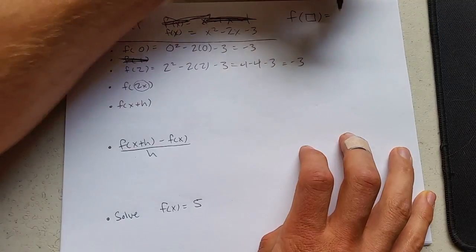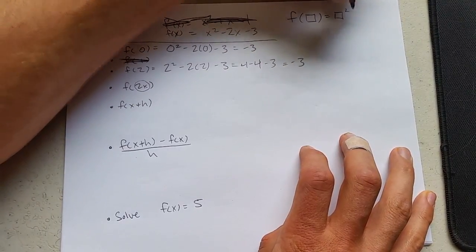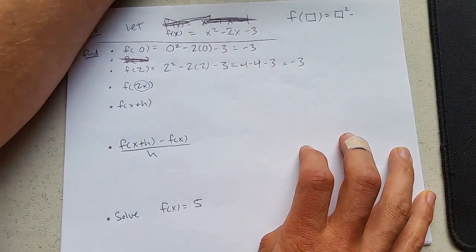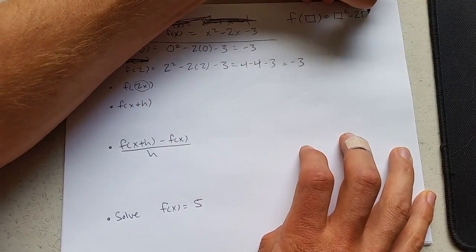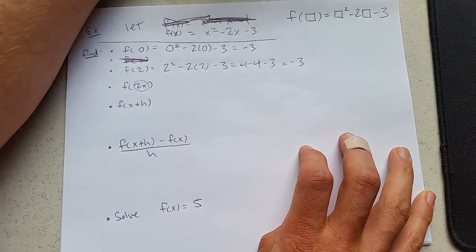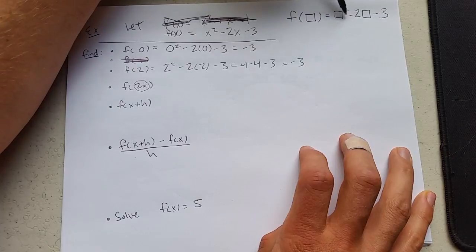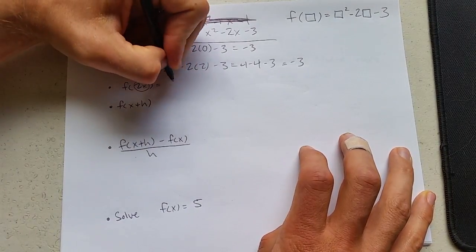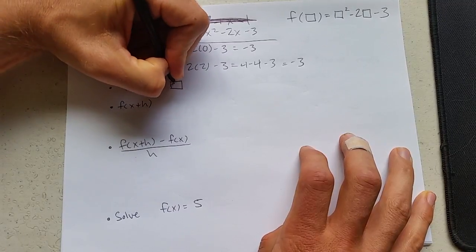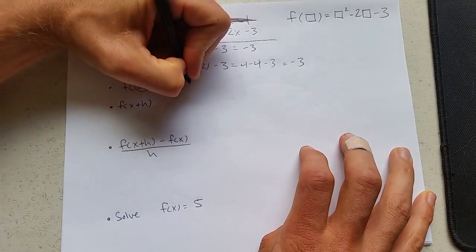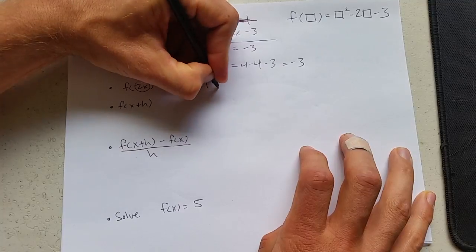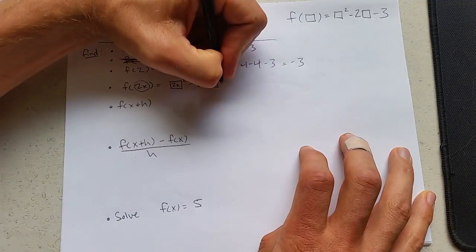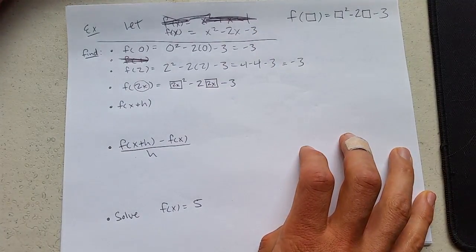Well, it's going to square it first. This may seem silly, probably because it is. Minus 2 boxes minus 3. So all we're going to do, whatever the input is, we're just going to put it into these boxes. So first thing we get, 2x squared minus 2 times 2x minus 3.